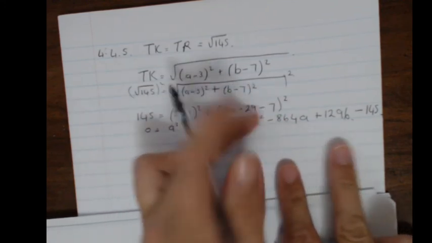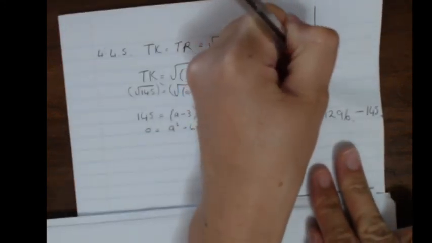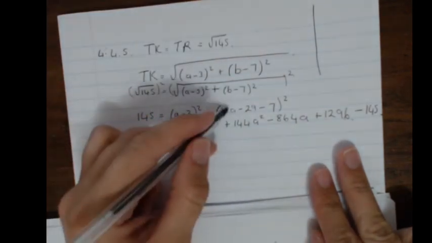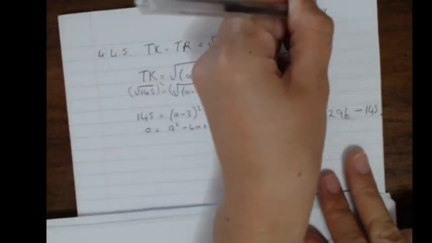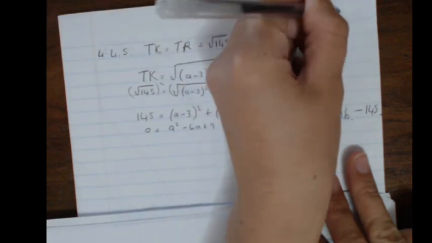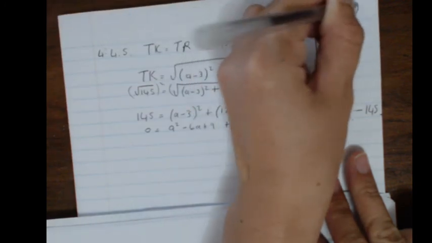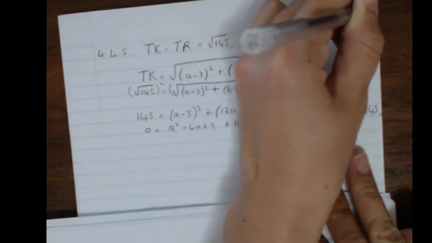Let me just double check this one here quickly. That one is not insane, but this one is a bit risky. 12a minus 36 times 12a minus 36.